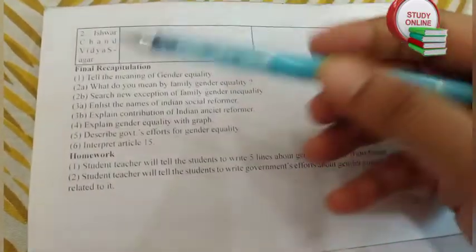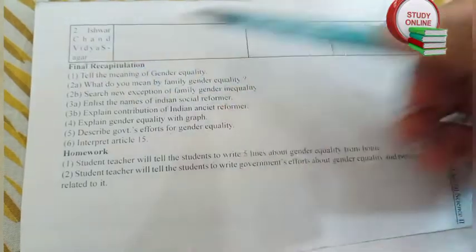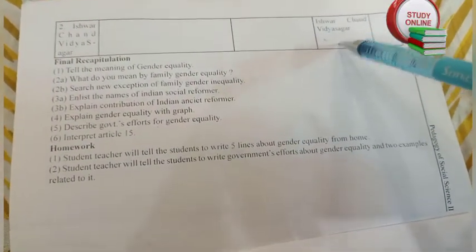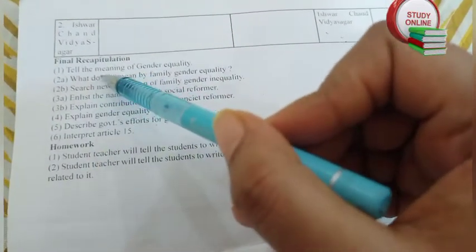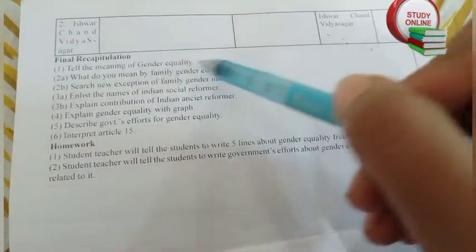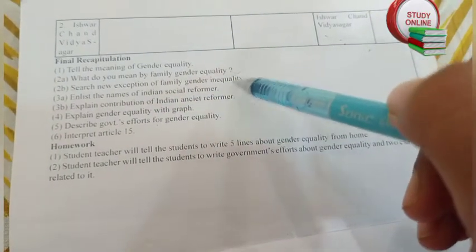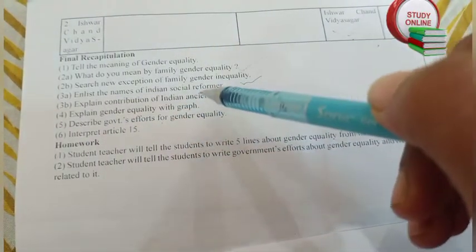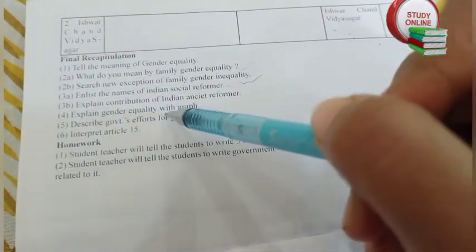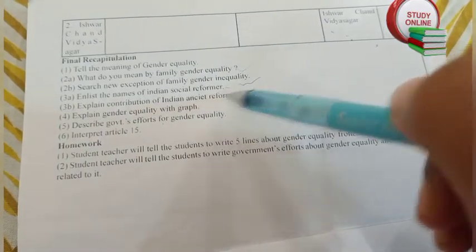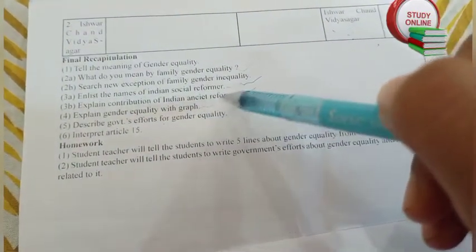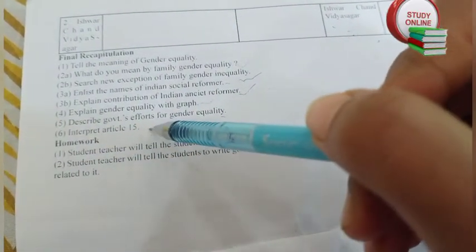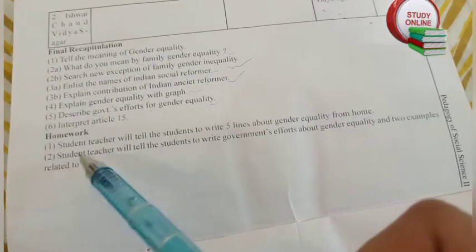Okay, now this is our last part. You can see Ishwar Chandra Vidyasagar, we have to teach about them. Okay, you can see here, it is blackboard work. Now final recapitulation: tell the meaning of gender inequality, equality. What do you mean by family gender equality? Search new examples of family gender inequality, enlist the names of Indian social reformers, explain the contribution of Indian ancient reformers, explain gender equality with a graph, describe government effort for gender equality, interpret Article 15.